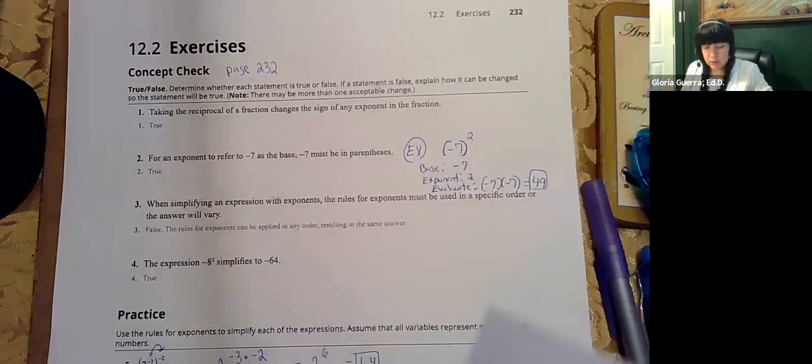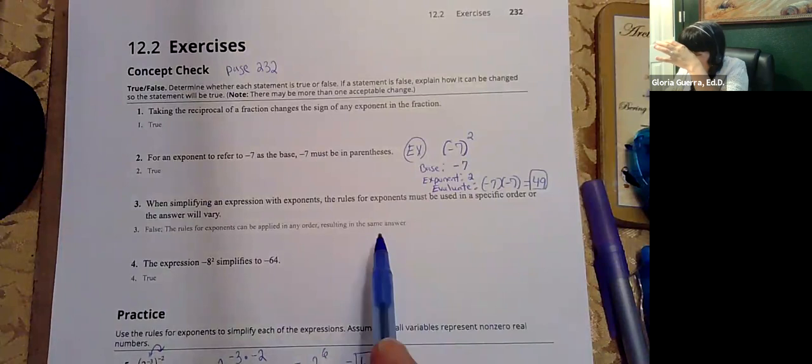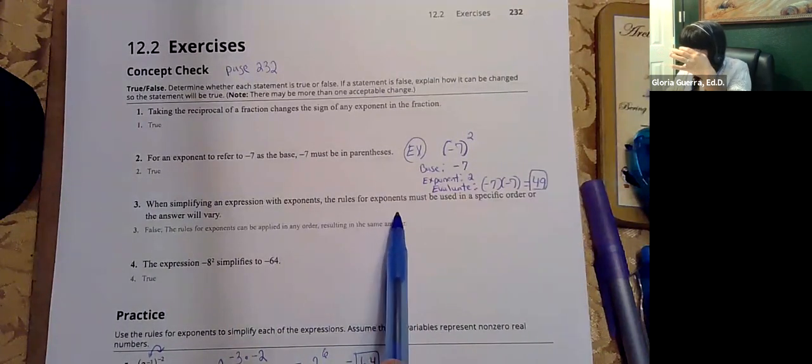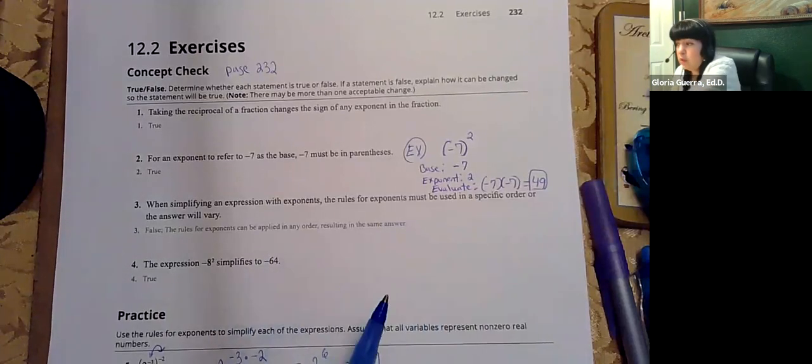You can do things in any order, you know, the answers will be the same. The rules for exponents can be applied in any order.